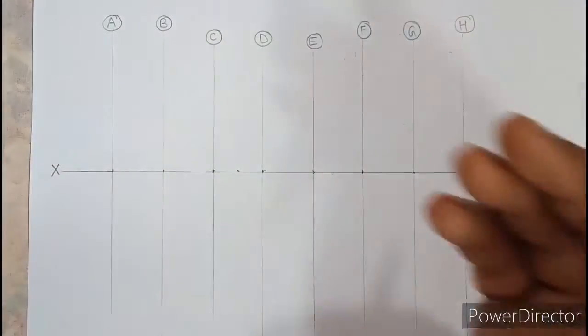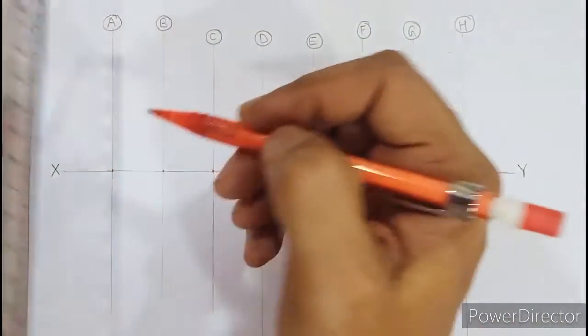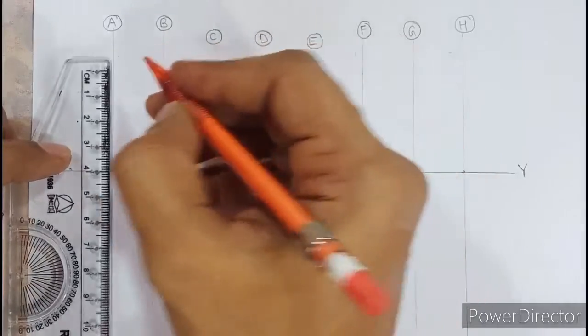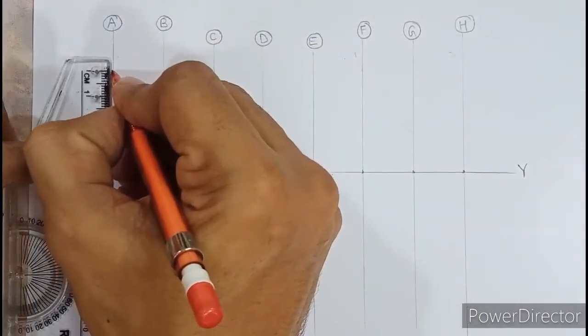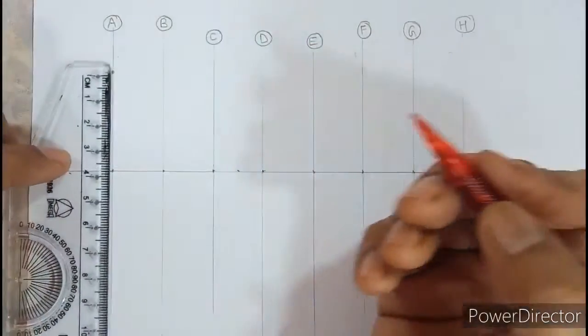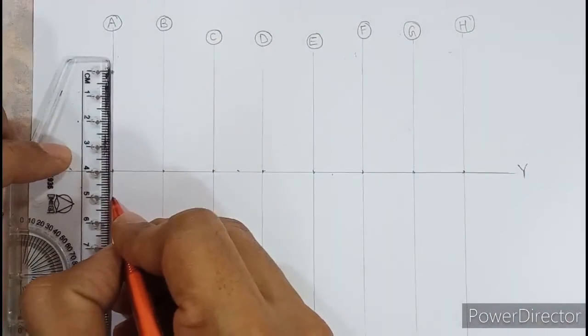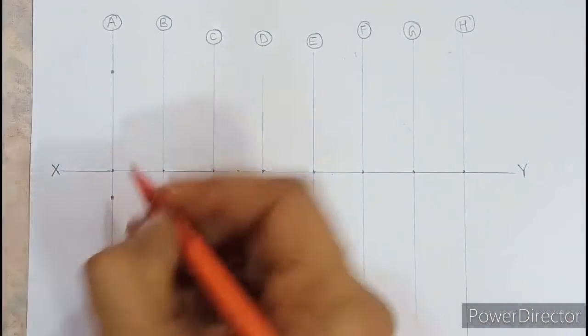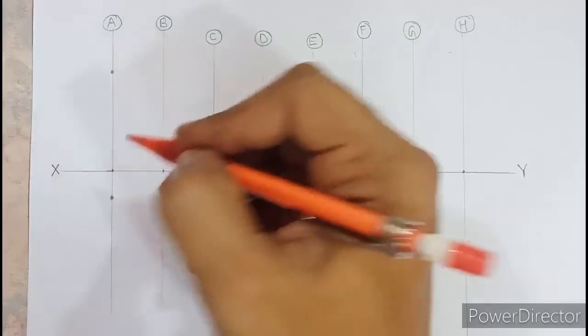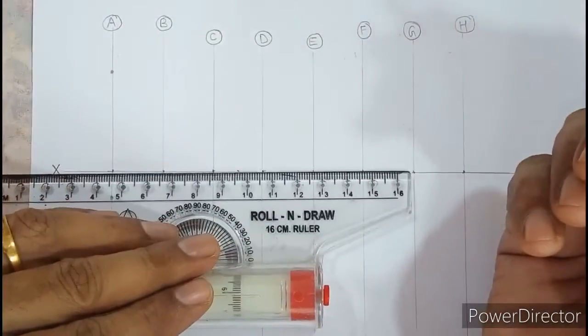So what you do in your book is, this is the first answer of A. So keep your scale here. At 40 from here, you mark a point and show it dark. And then come down by 10 and show one point dark here. So you have to mark 2 points. One is 40 above and 10 below. After that, first observe and then you have to draw.